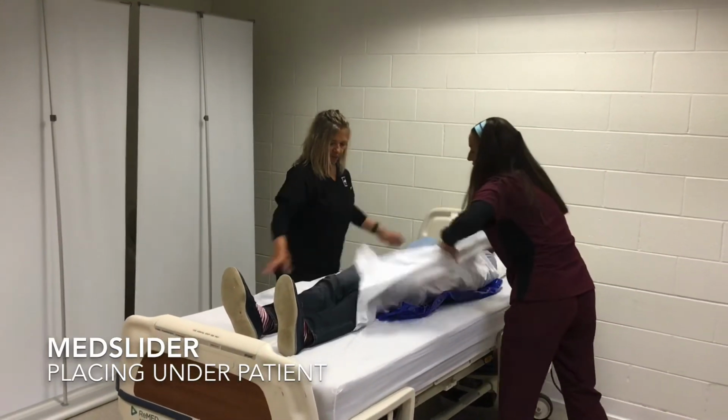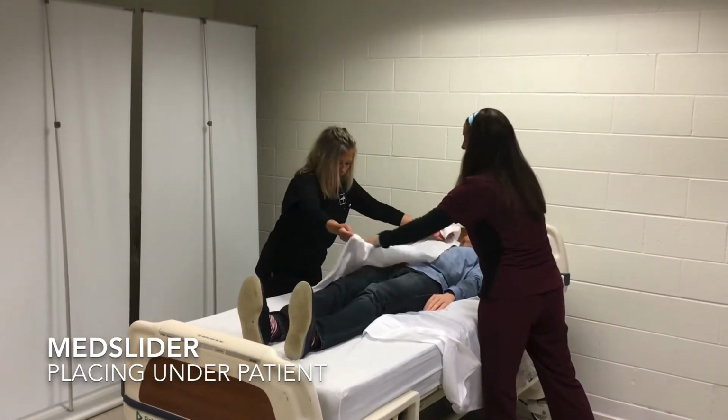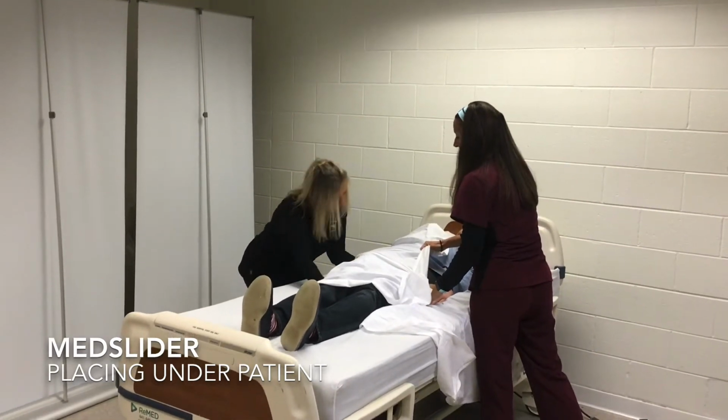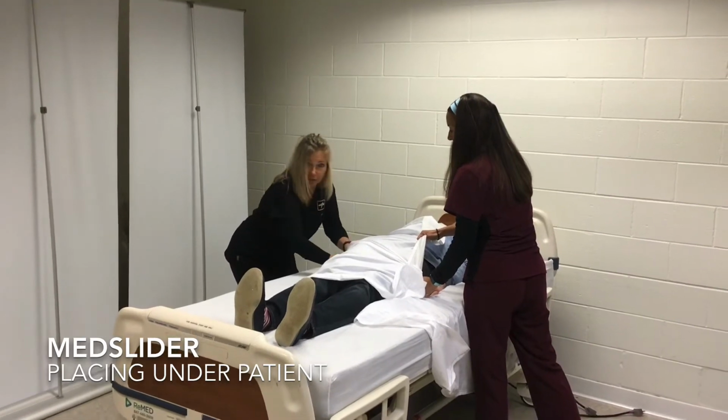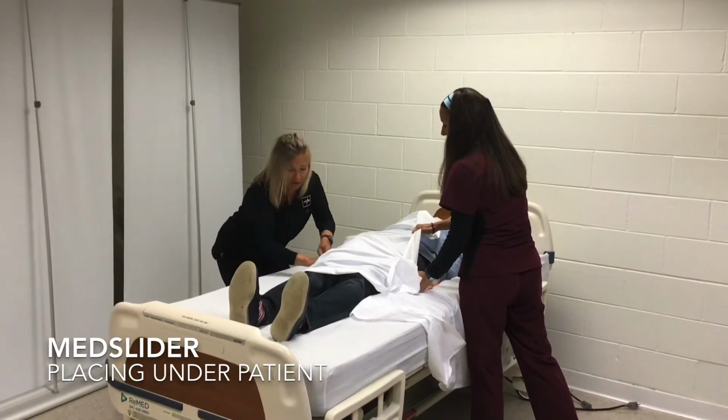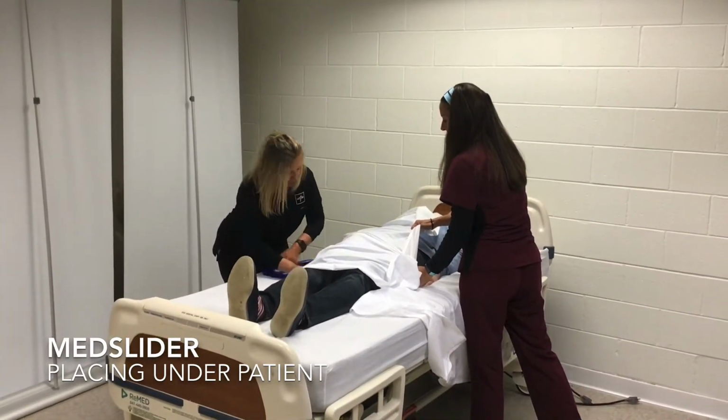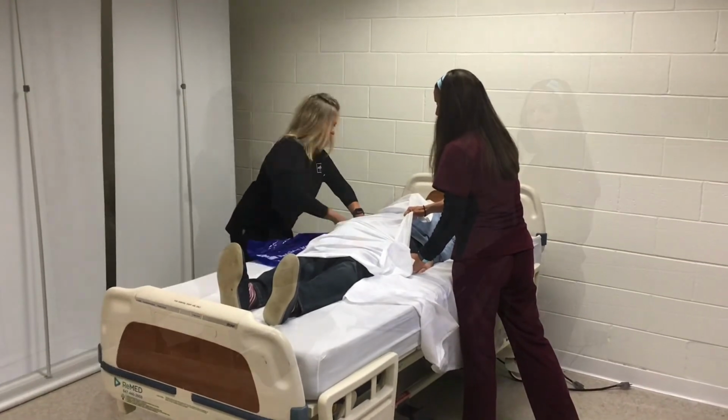And now she will lift, just go under and find the slider, which is right here, and then I simply pull through on the other side. Super easy, in case you can't log roll that patient.